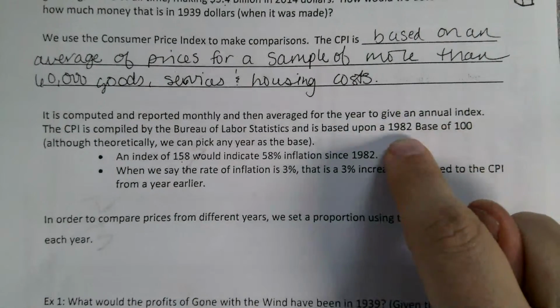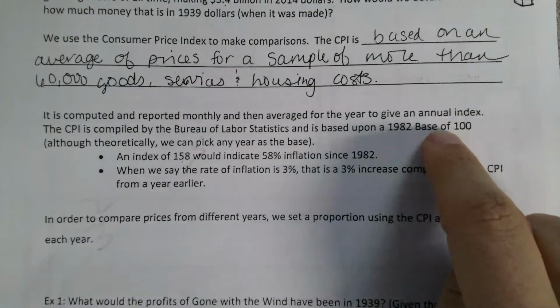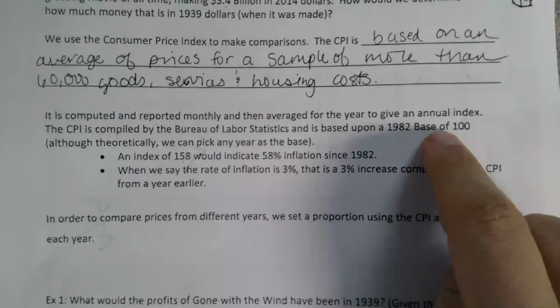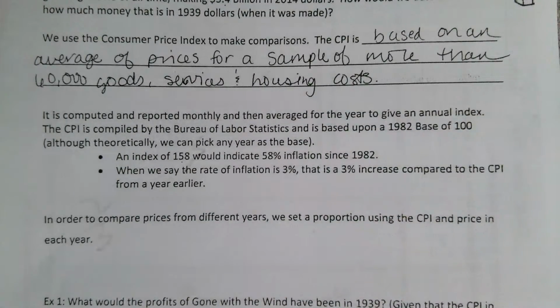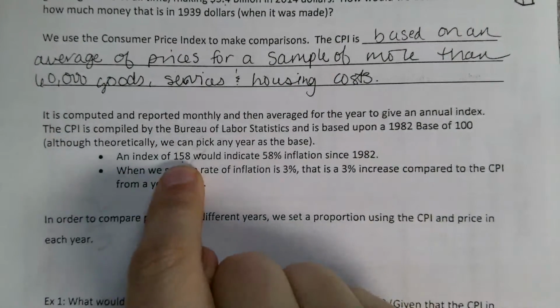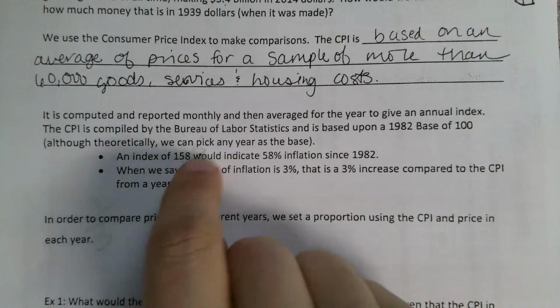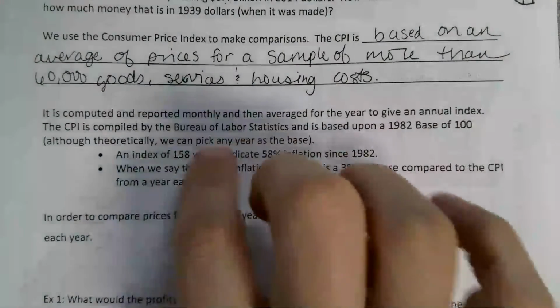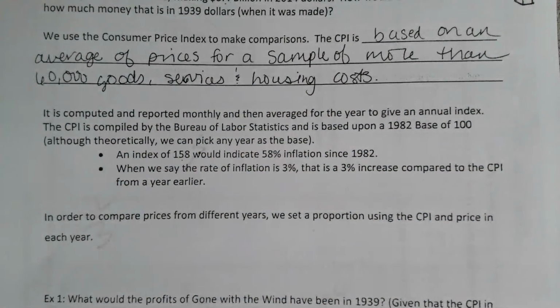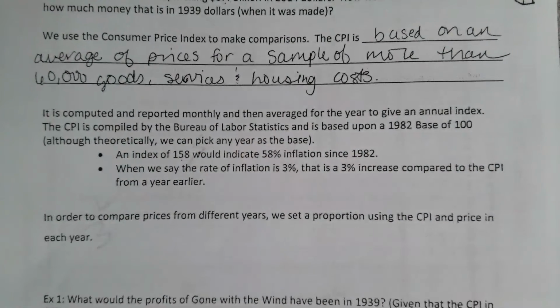What that's going to do is this 1982 base of 100 is going to give us part of a proportion to help us out. An index of 158 would mean a 58% inflation. That means this is just like 1 plus 0.58, so 158%. This is a percent number. When we say the rate of inflation is 3%, that's a 3% increase compared to the CPI from a year earlier. So we're doing the percent to percent change.